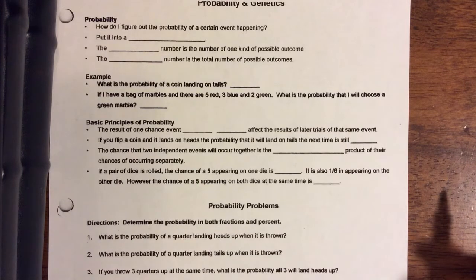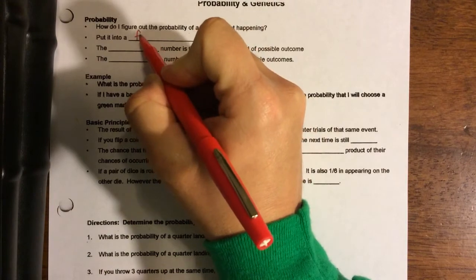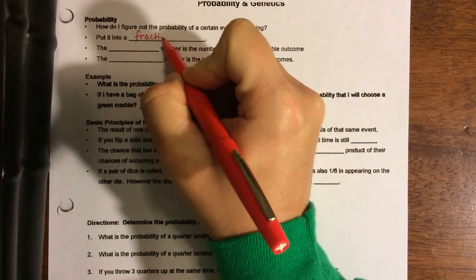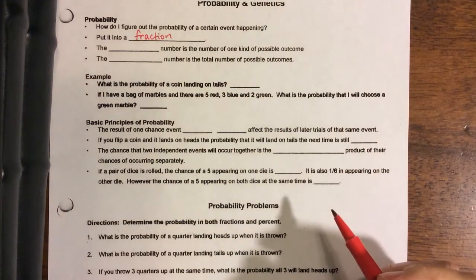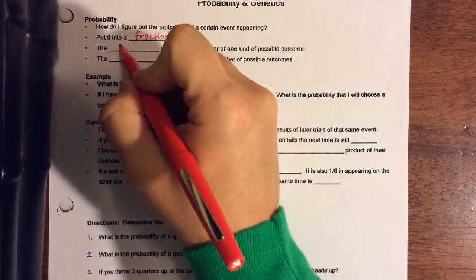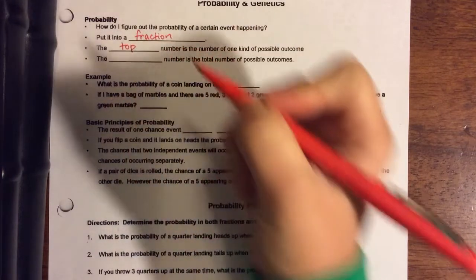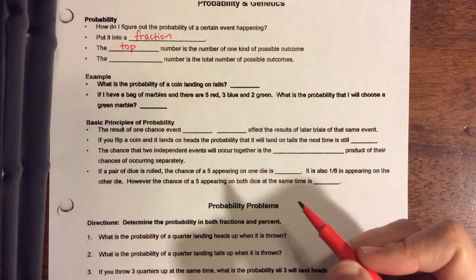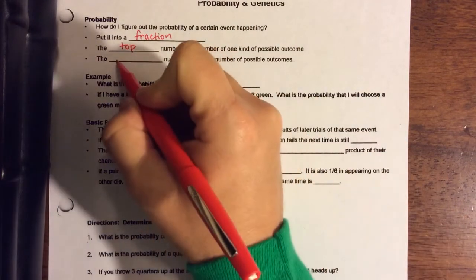How do I figure out the probability of a certain event happening? You can put it into a fraction. The top number is the number of one kind of possible outcome. And in a fraction, the bottom number is the total number of possible outcomes.